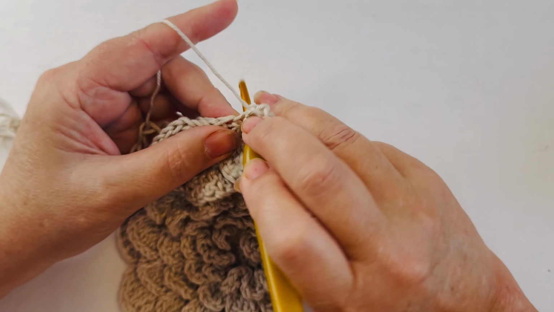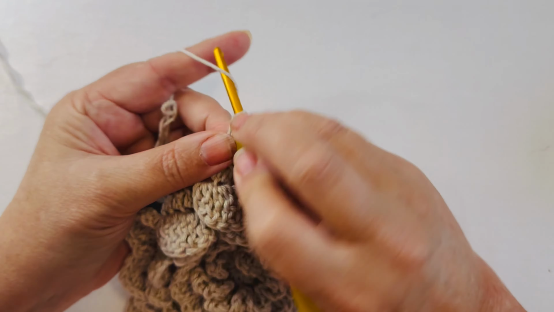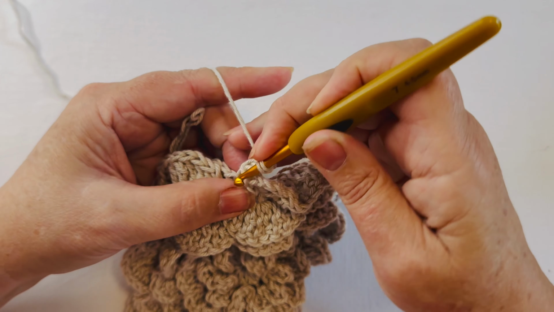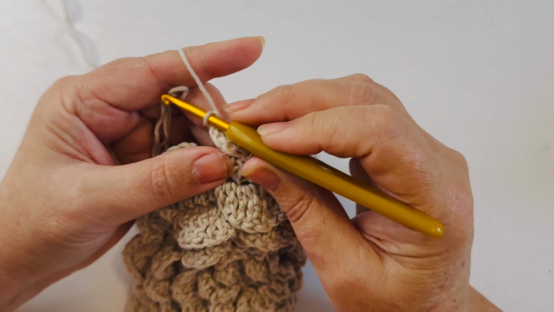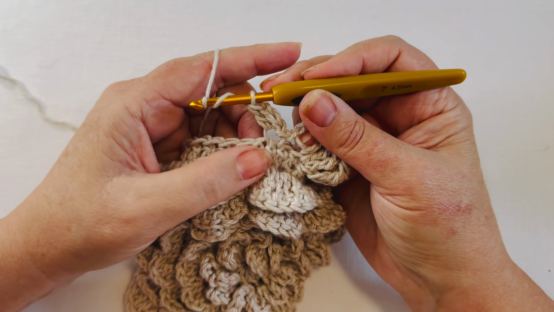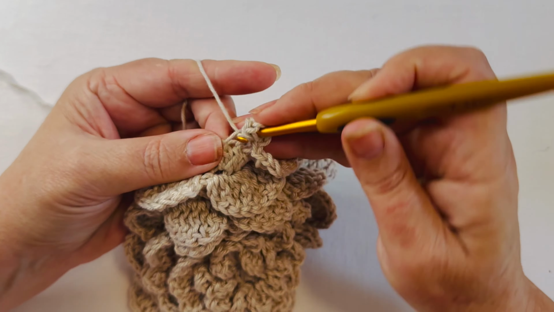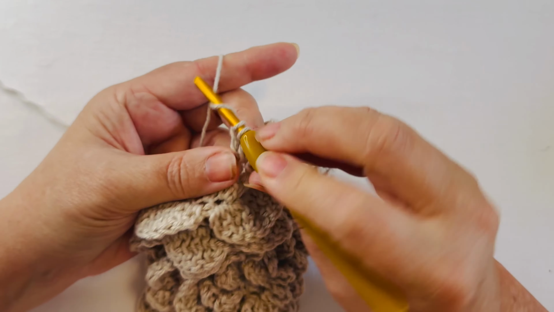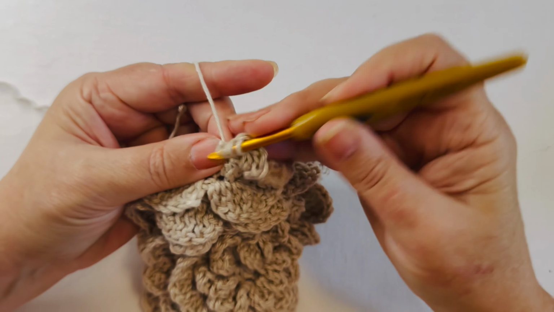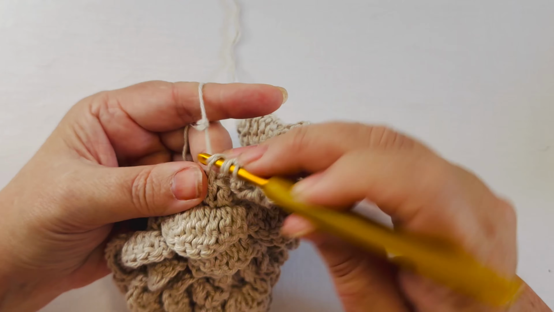Now we're going to pick up the next stitch, front loop only, do a slip stitch and chain 3 and pop a double crochet into that stitch. Now we're going to do 4 lots of 2 trebles. That's 1 and 4.